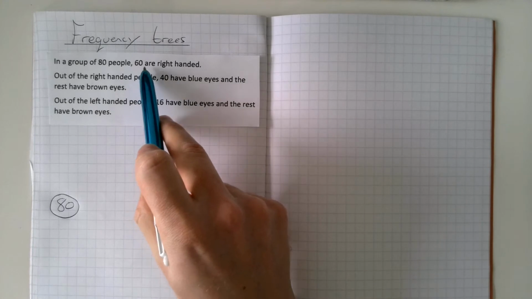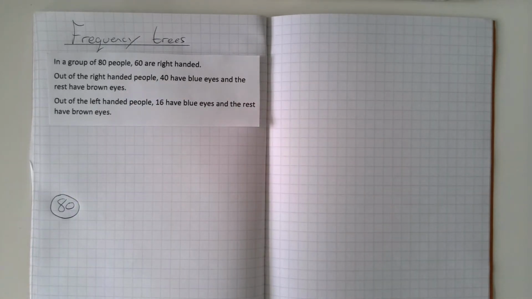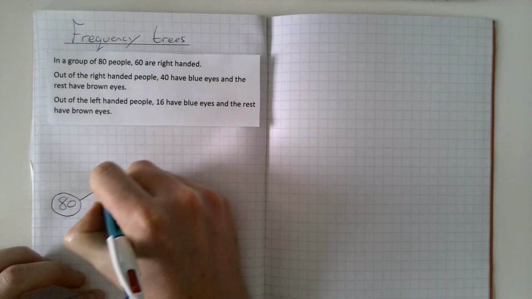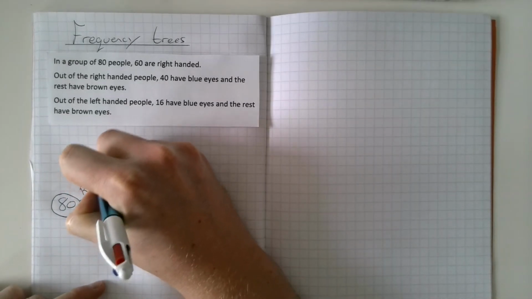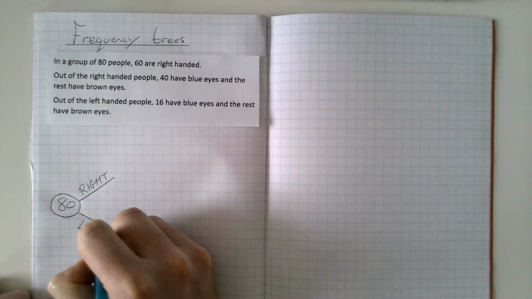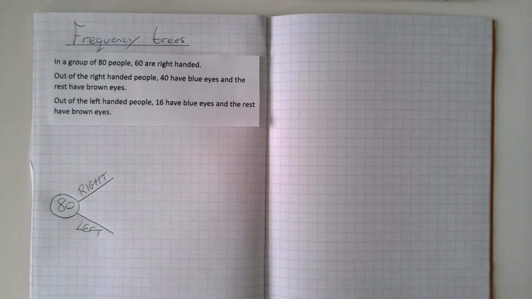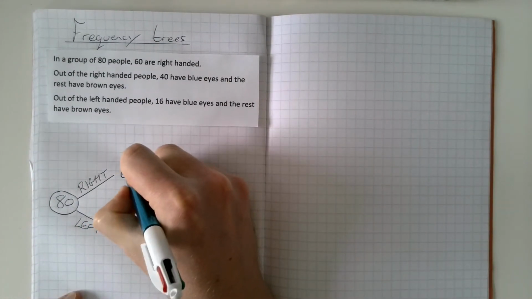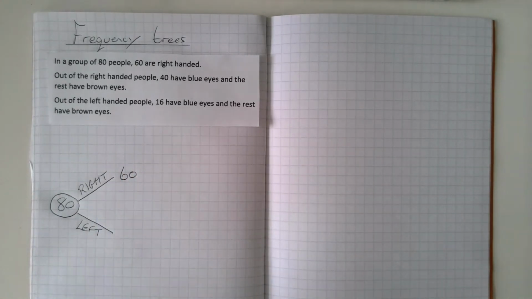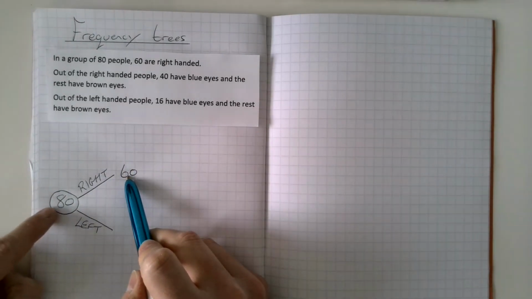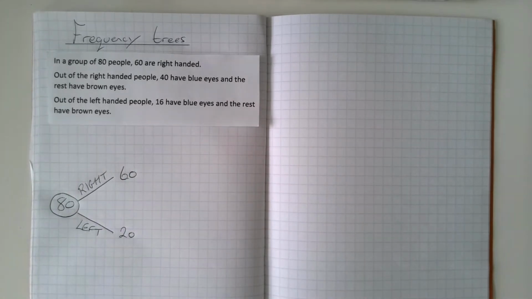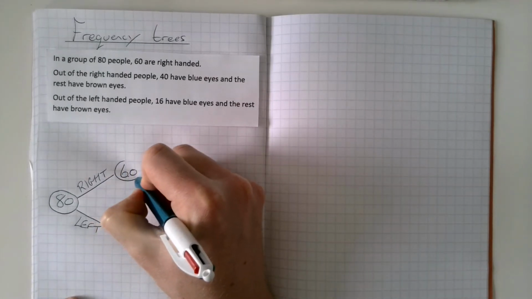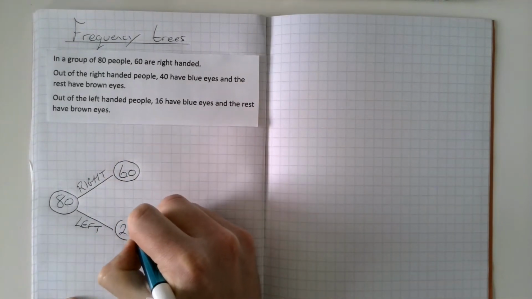Now the next piece of information I'm given is that 60 of them are right-handed, meaning that the rest are left-handed. So my first two options for the 80 people are that they're either right-handed or left-handed. And in the question it says 60 are right-handed, and obviously the rest are left-handed. So if 60 are right-handed, how many are left over? Well, there are 20 people left over that must be left-handed, and I'm going to put those two numbers into some bubbles as well so it stands out.